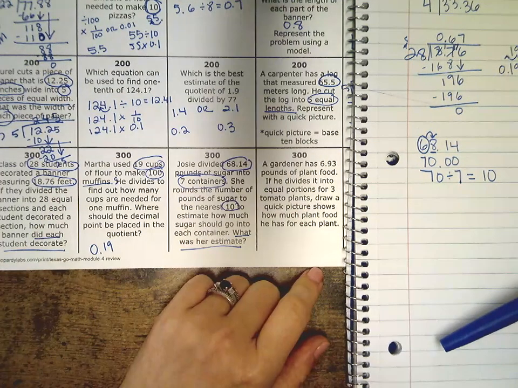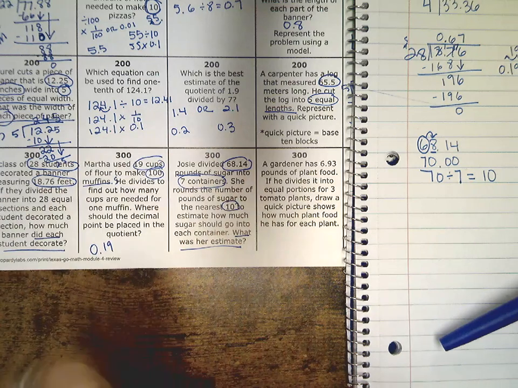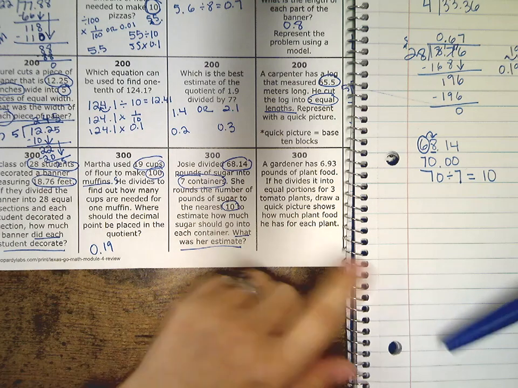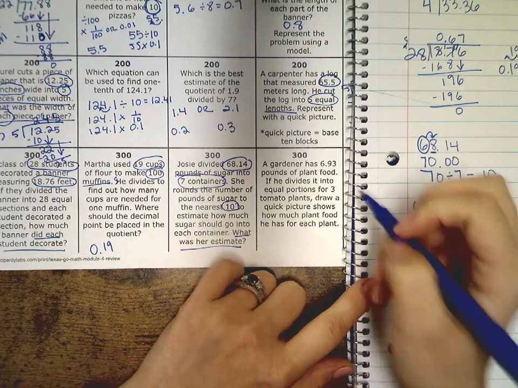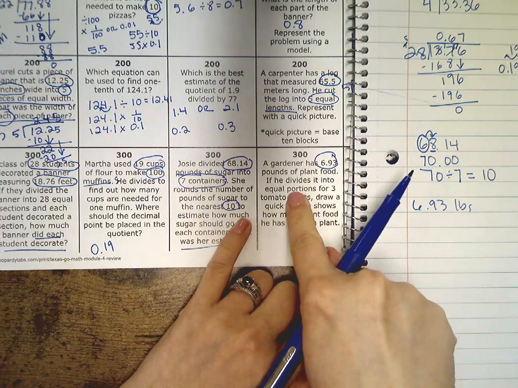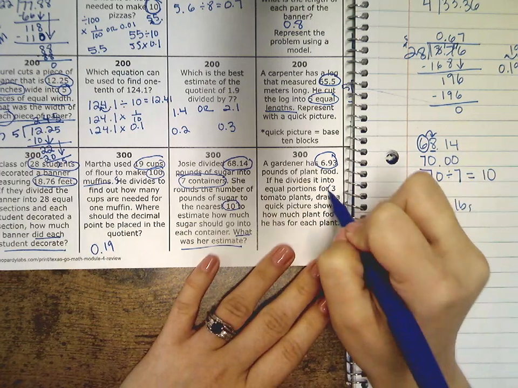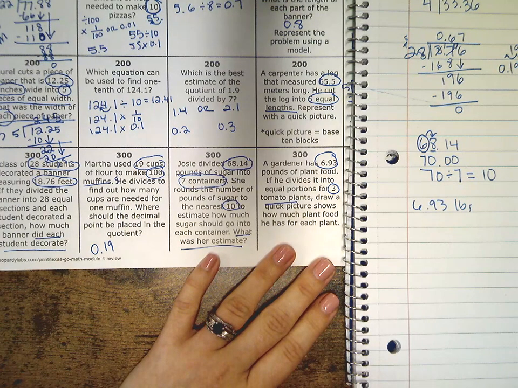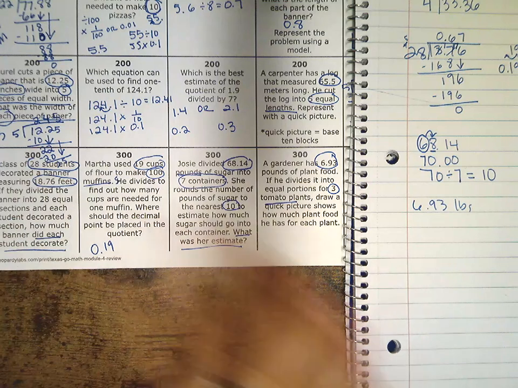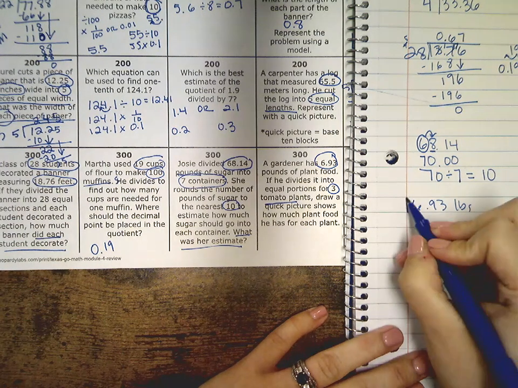300 underrepresented. So Gardner has 693 pounds of plant food. If we divide it into equal portions for 3 tomato plants, I'm going to draw a picture that shows how much plant food he has for each plant. So I'm going to divide this into 3.